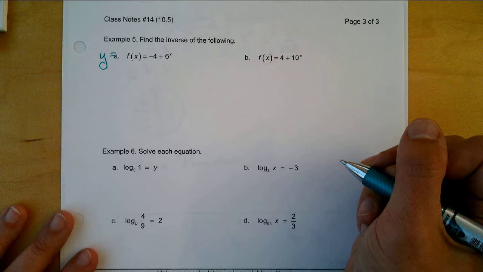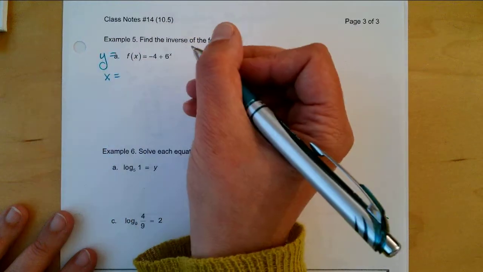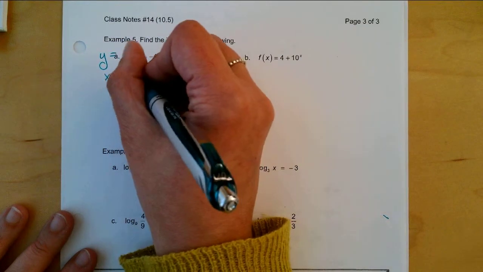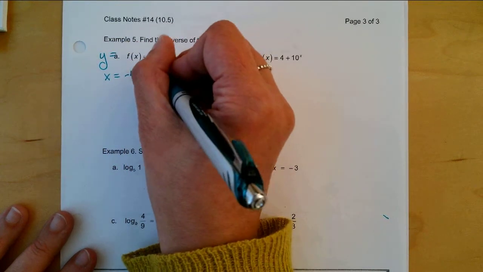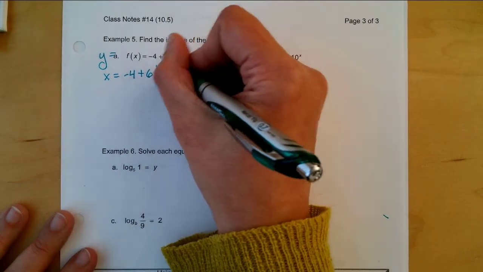And then to find the inverse, we swap x and y. So we have x equals -4 plus 6 to the y power. That's going to be the inverse, right? Now we want to solve for y. That's the next step.